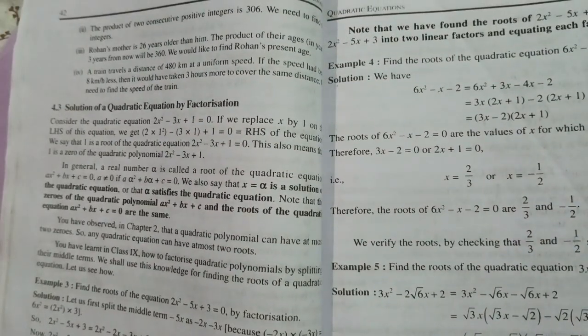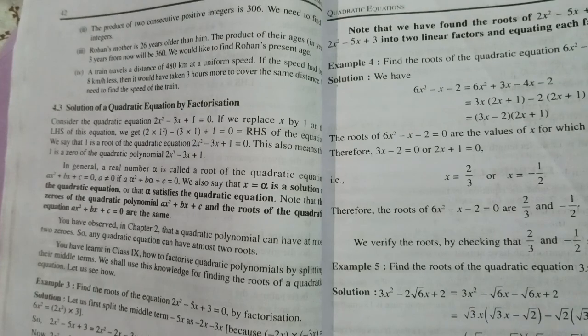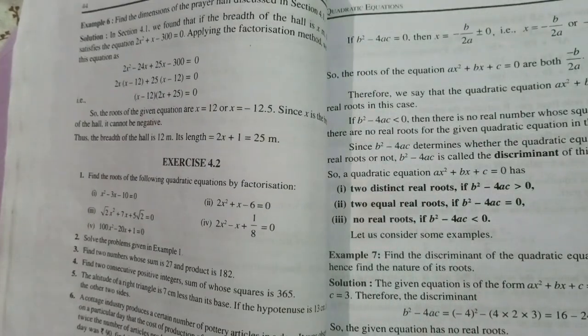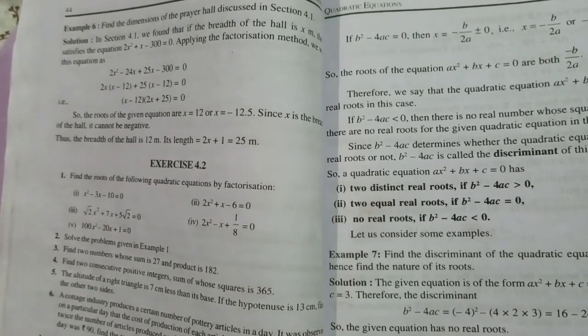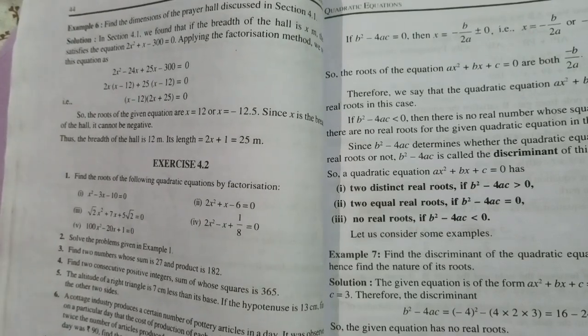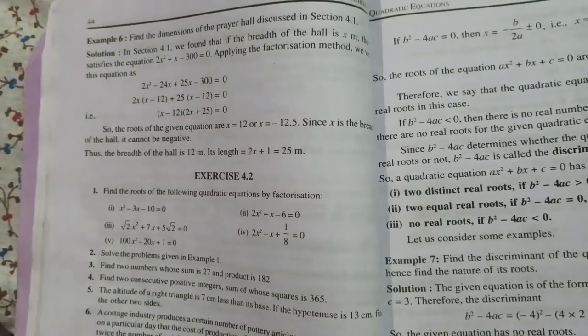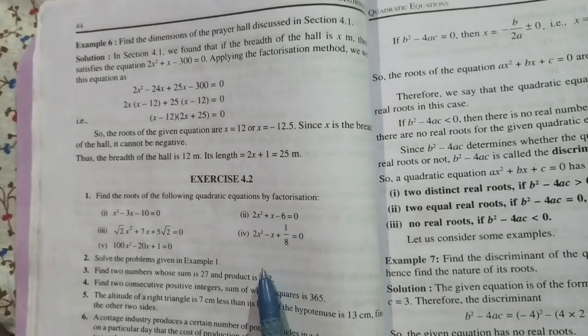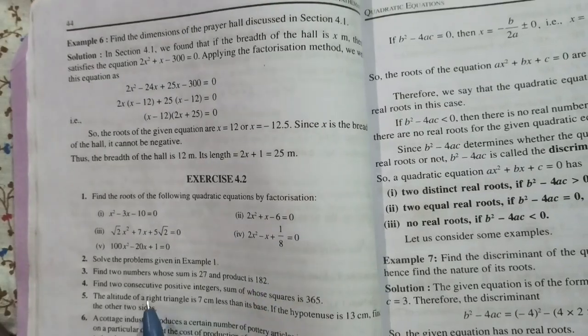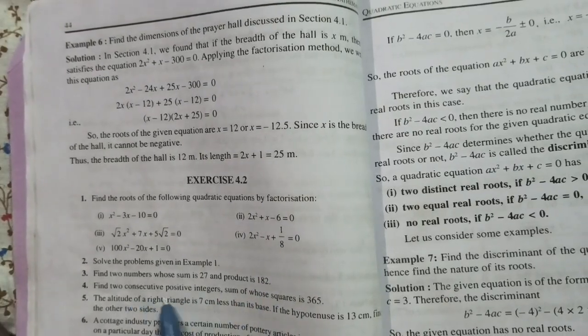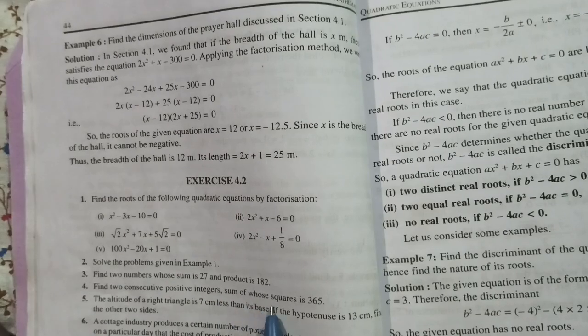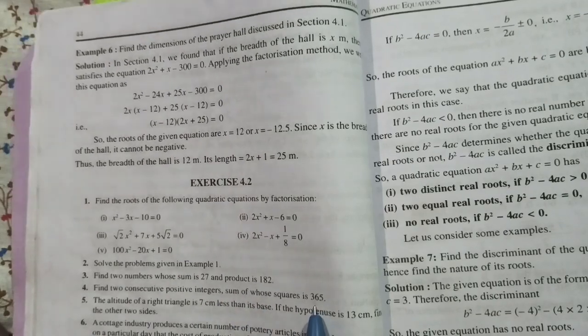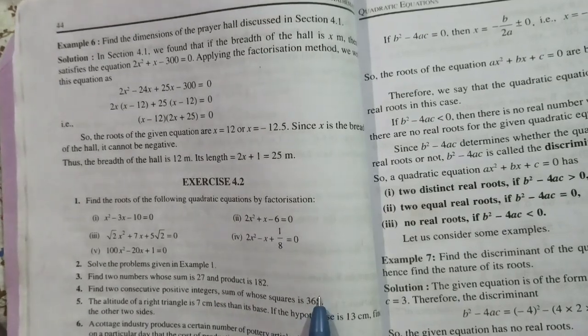Next, when we solve, we know solving by the splitting method, so this is one compulsory problem they will give for 3 marks. Let us go to exercise 4.2. In that we can expect this problem: find two consecutive positive integers, the sum of whose squares is 365, and they can change the number.